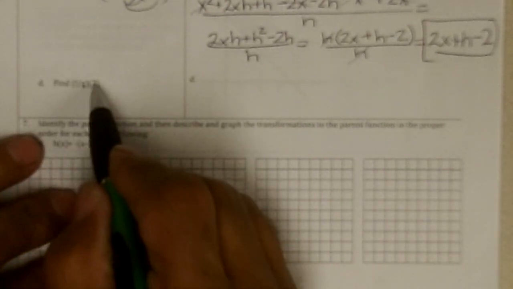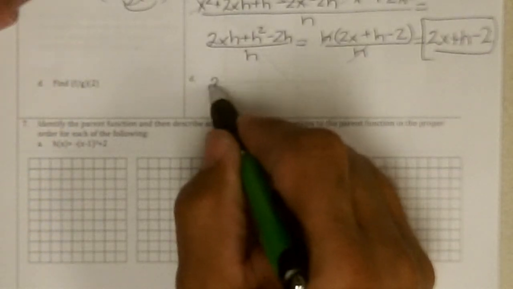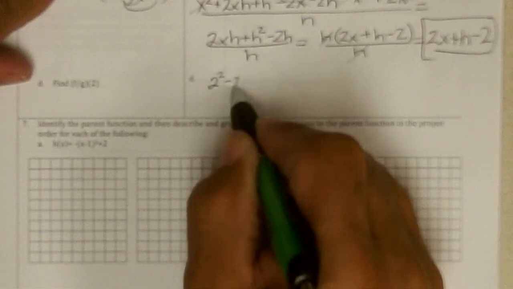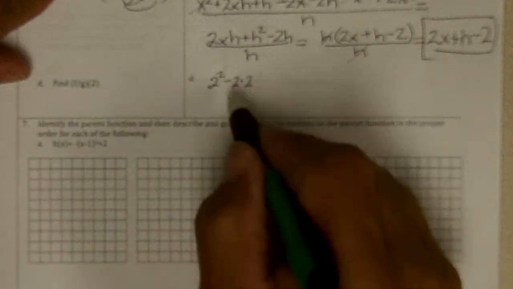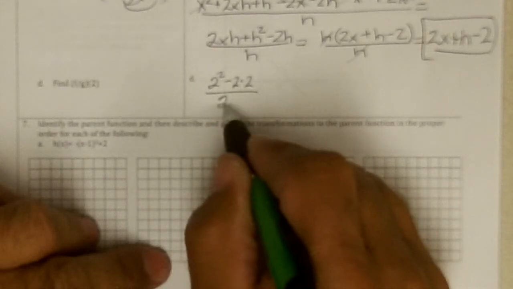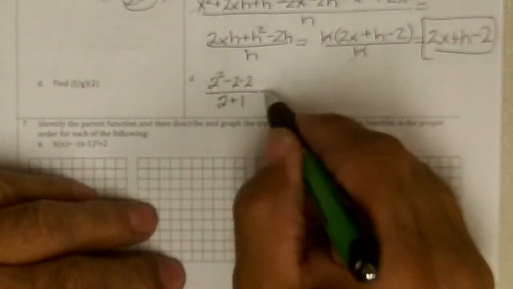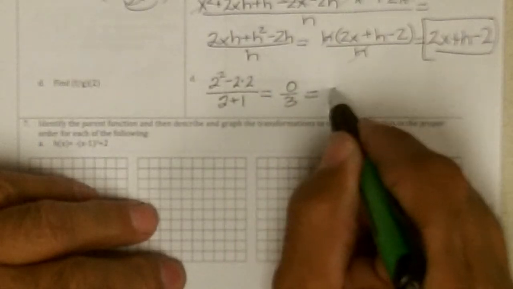Don't make it hard. It says f divided by g of 2. F with 2 put in it would be 2 squared, because it's x squared, minus 2 times x, which we're putting in 2. So there's f of 2 divided by 2 put into g, and that's just x plus 1, so it's going to be 2 plus 1, replacing the 2 for the x's. And so we get 4 minus 4, 0 over 3, which is 0. 7.